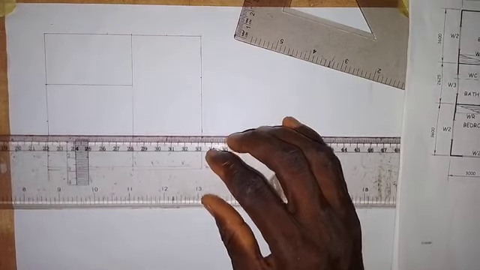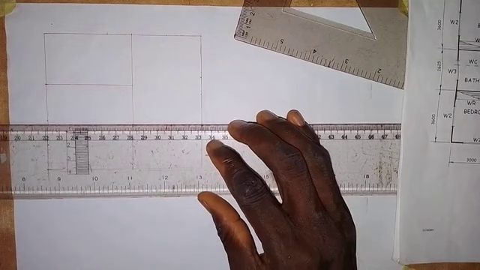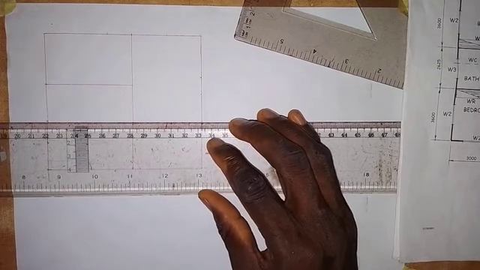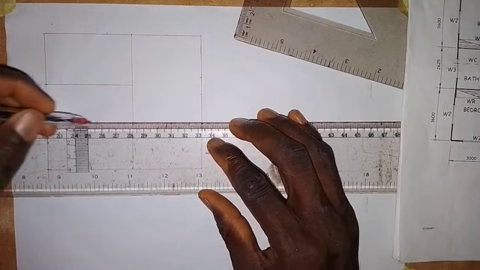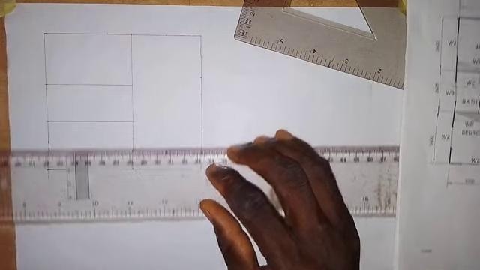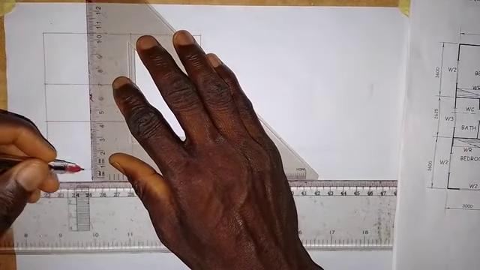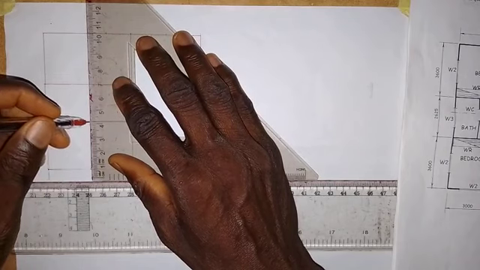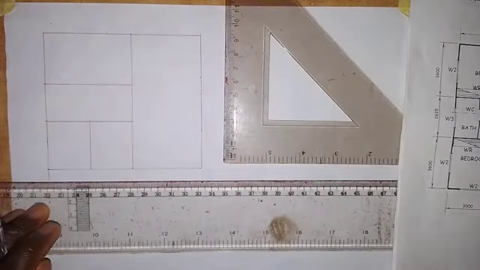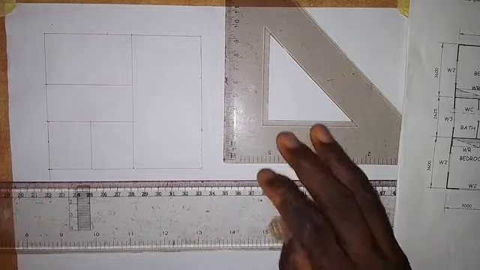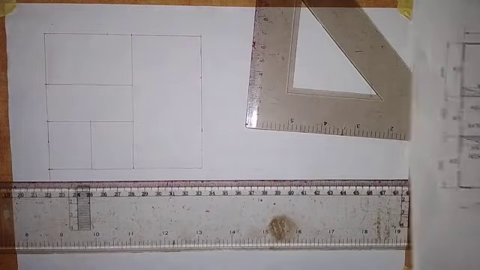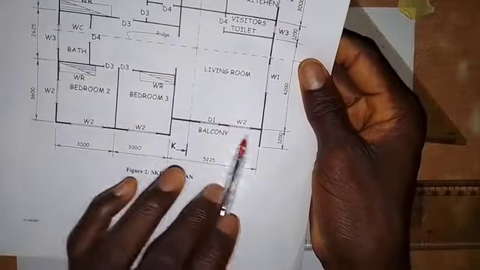Okay, then I will also draw a line from here, to meet this line, and here I will draw a vertical line to meet this line. Okay, so the next one that I have here is the line that we have here, this line here.